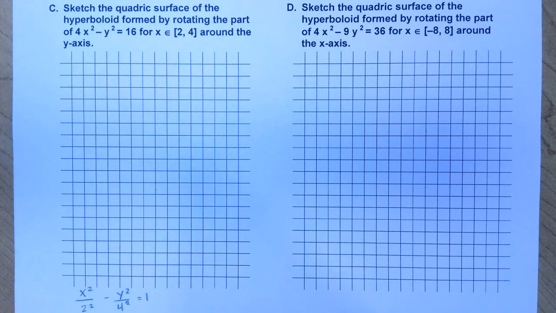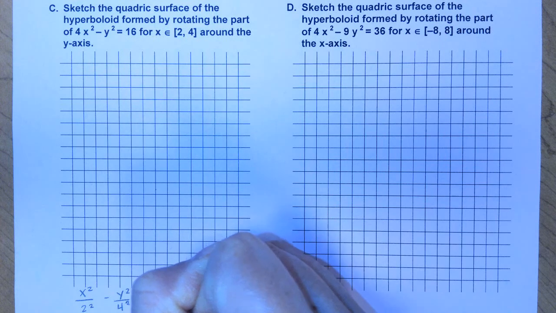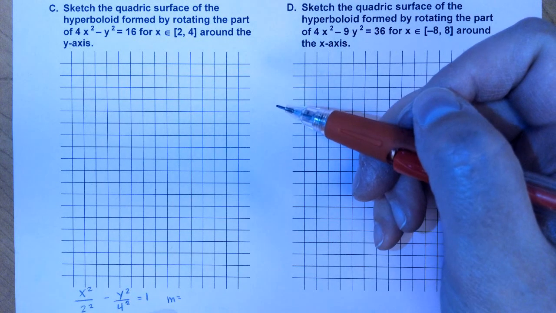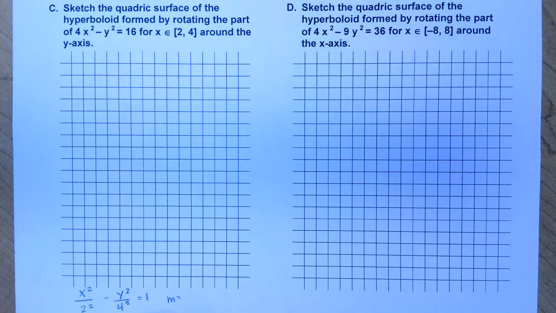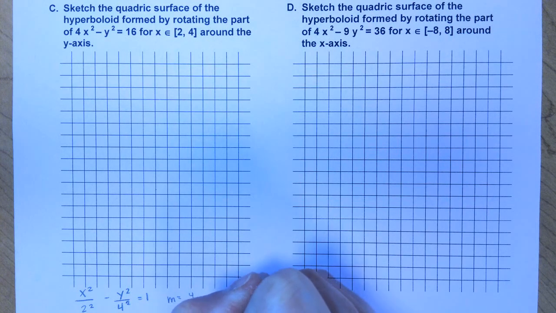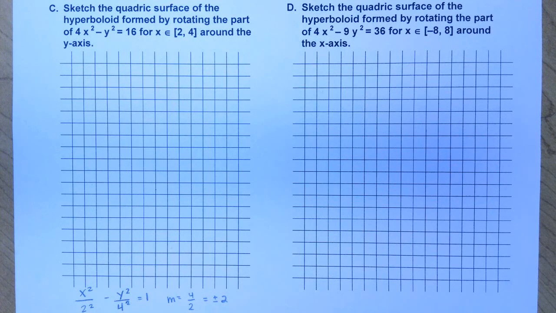Okay, so we have a hyperbola that's centered at 0, 0. The last thing I want to do is figure out the slopes of the asymptotes, because we have to graph the asymptotes in order to get our curve. So remember that slope is change in y over change in x, or the number under y over the number under x. So our asymptotes are going to have slopes of positive and negative 2.